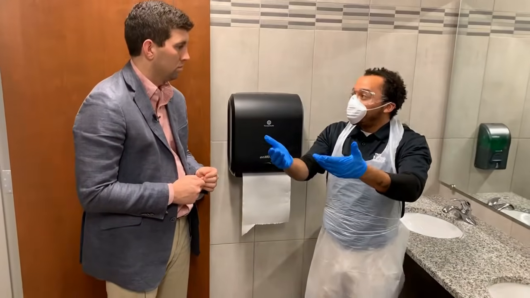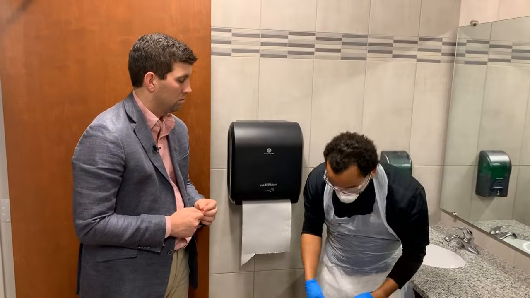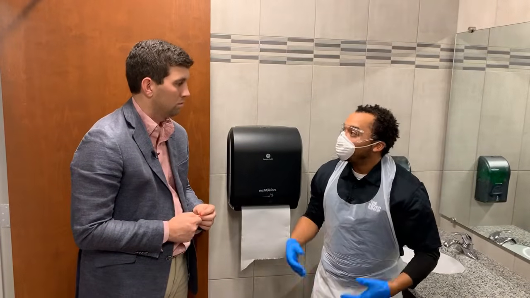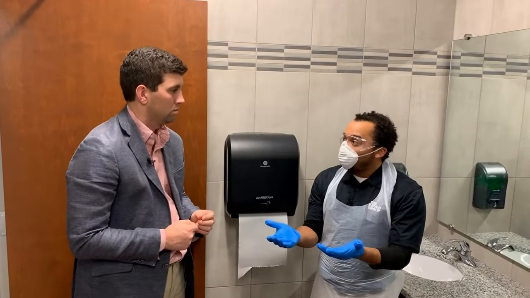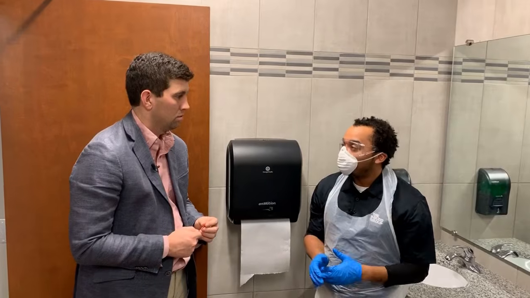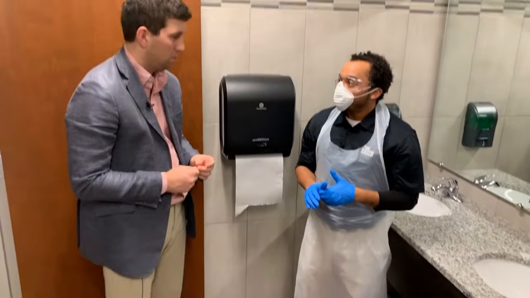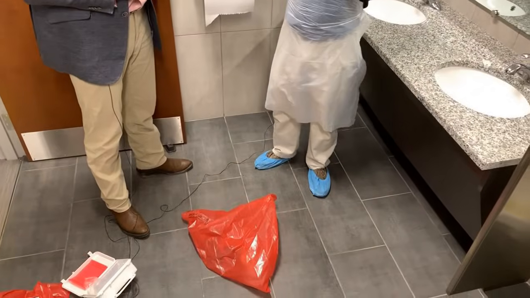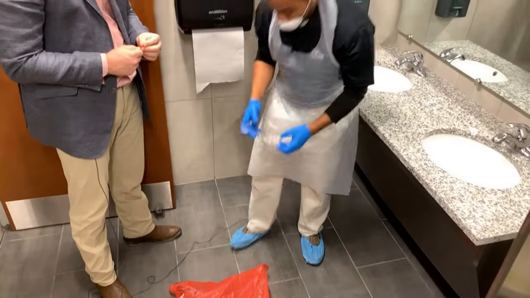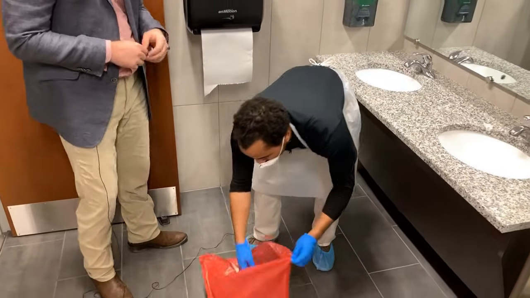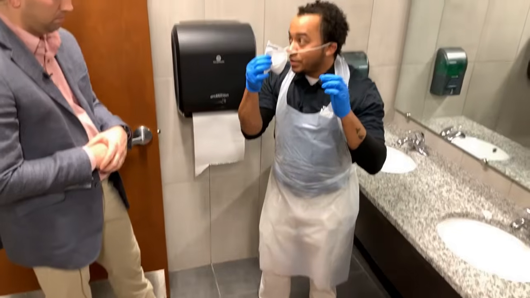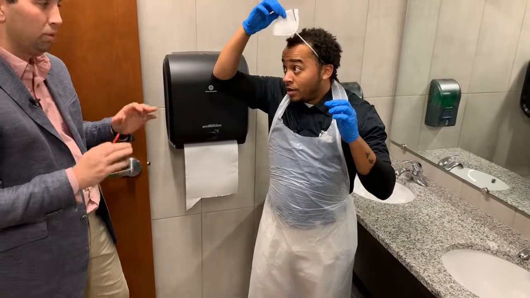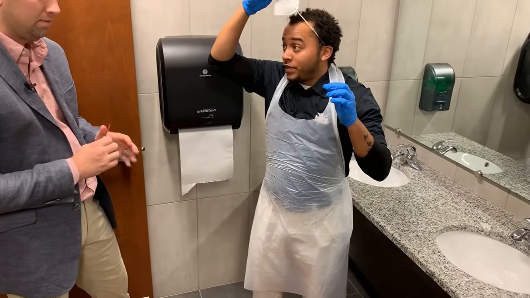The reason why gloves are last is because you always want to touch all the other parts of the PPE and make sure you take those off. And then the gloves will lastly be disposed into the red biohazard bag. Okay? So I'm going to start with my goggles first. Then I'm going to start with my face mask. Now, it's important not to touch your face, right? Not to touch your face at all.